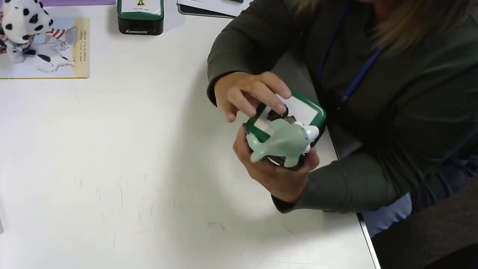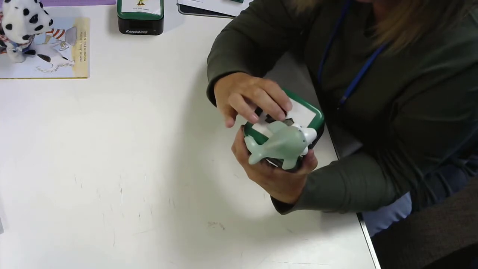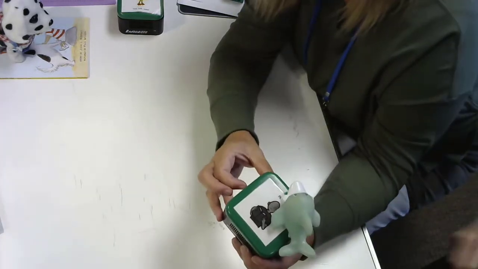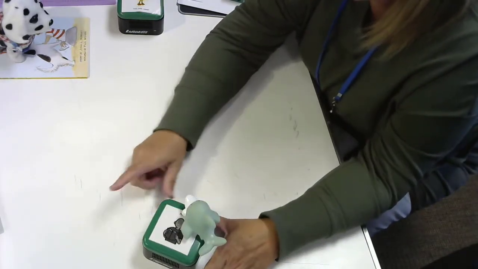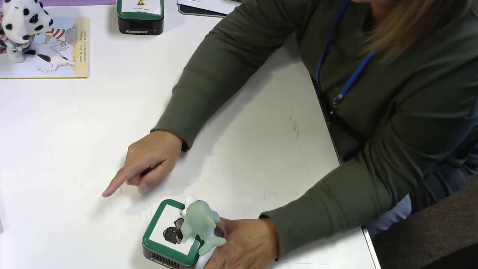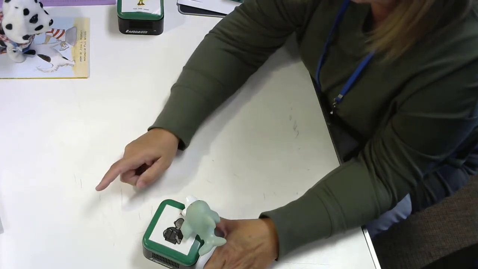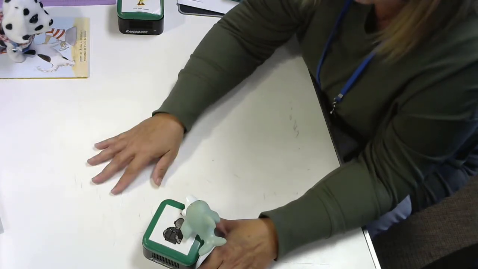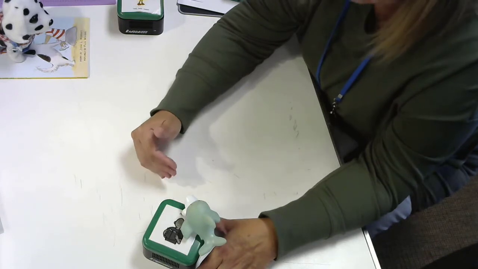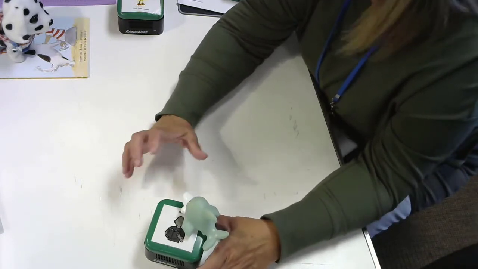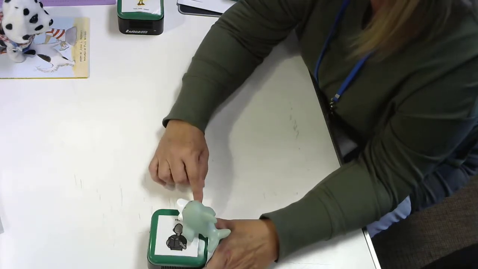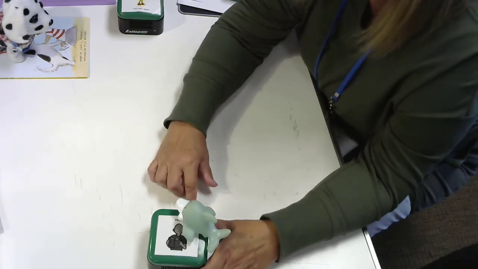1, 2, 3. I'm going to play. 1, 2, 3. So you can see it's just that simple. I've had kids in preschool be able to record these devices. So they're very simple that way, but there are some other features on this device that are really fun.